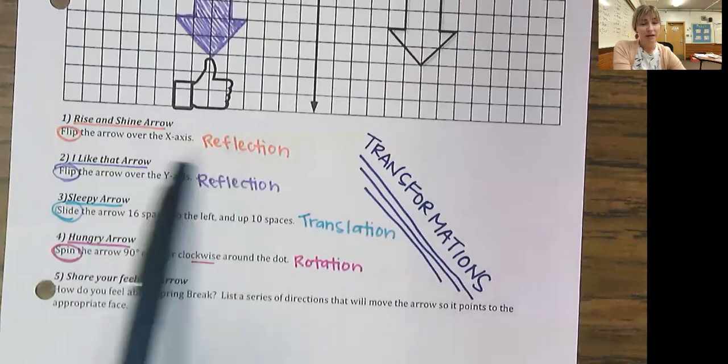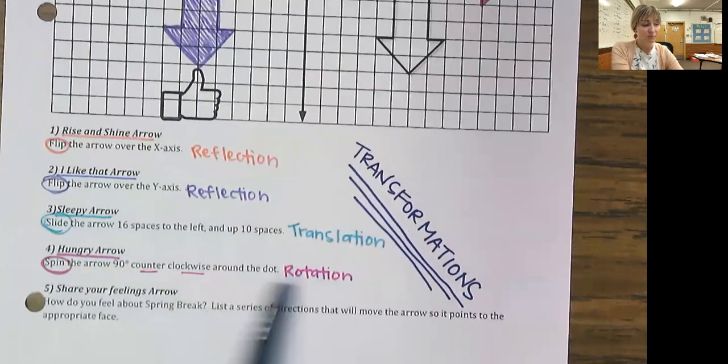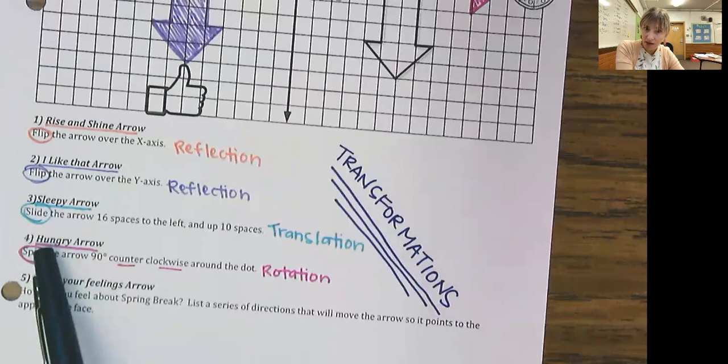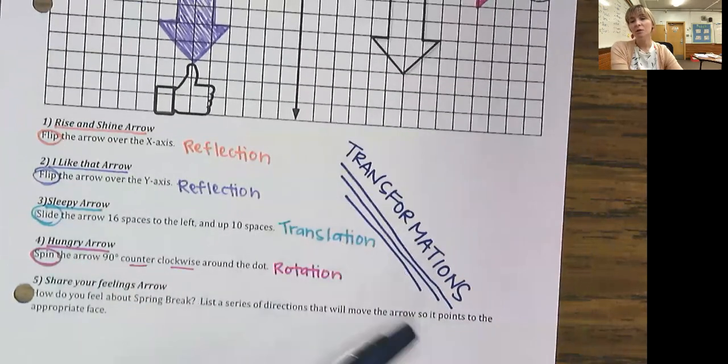Is it changing in a flip kind of way? Is it changing in a spin kind of way? Is it changing in a slide kind of way? But all of these transformations are taking a figure and changing it somehow, not the shape and size. It just changes the position.